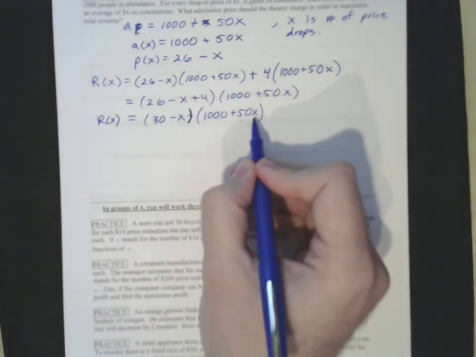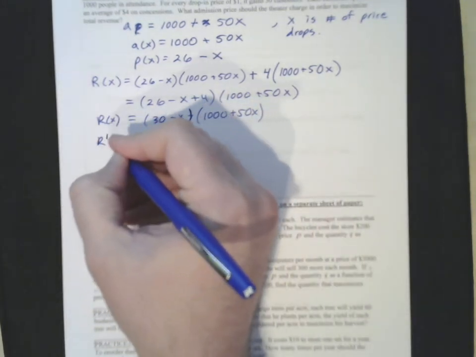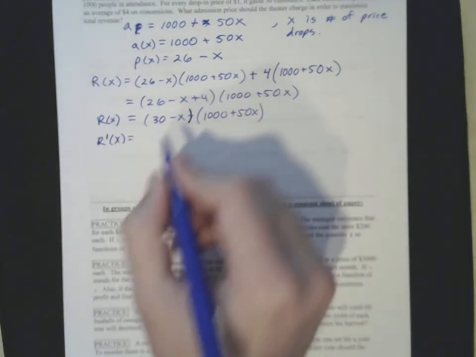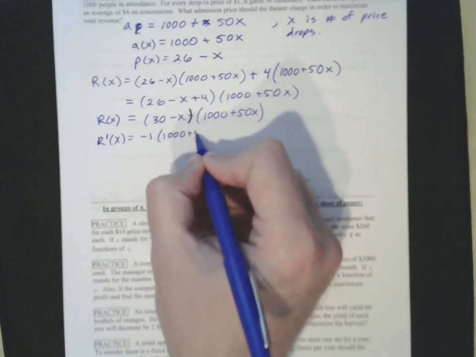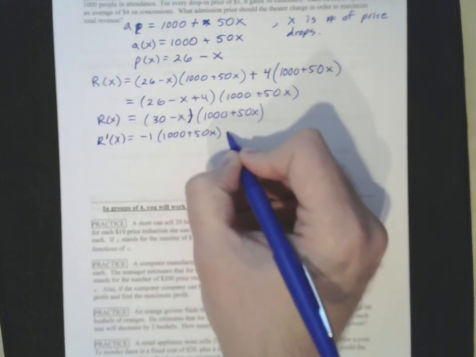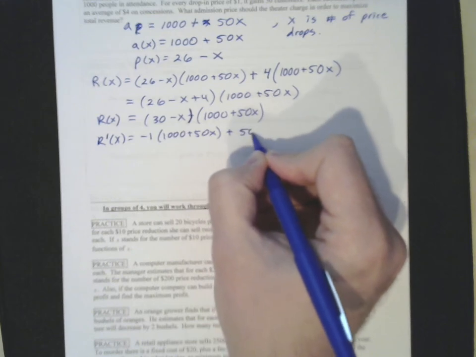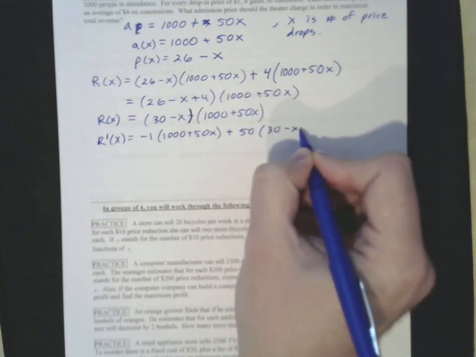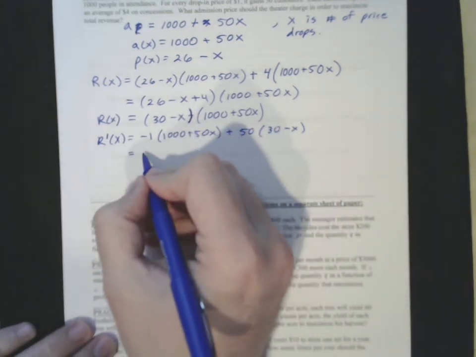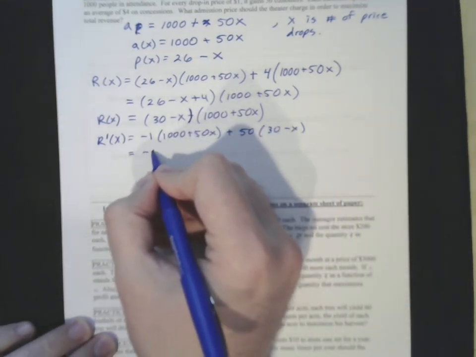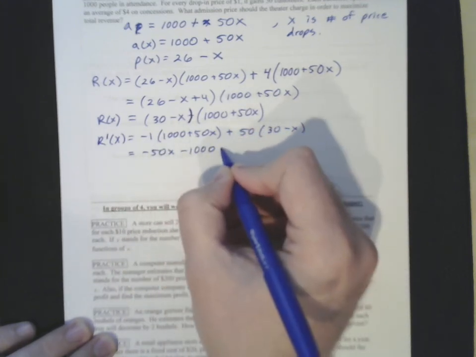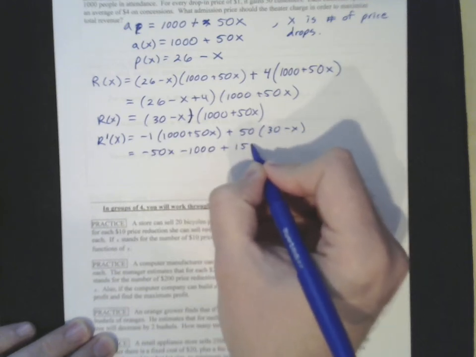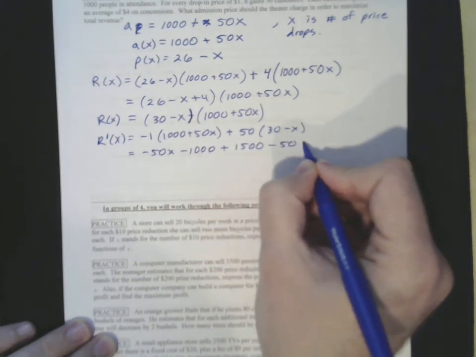It's already in one variable, so we're just going to do R prime of x equals the derivative of the first, -1, times the second, 1,000 plus 50x, plus the derivative of the second, which is 50, times 30 minus x. And then this equals what? This is going to be -50x minus 1,000 plus 1,500 minus 50x.